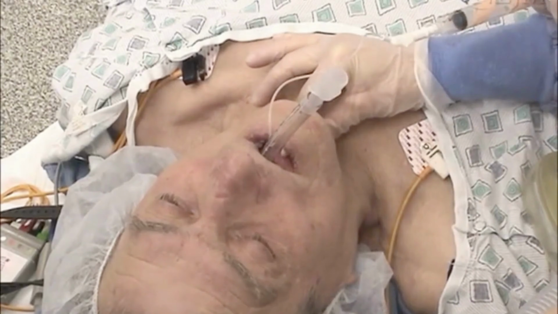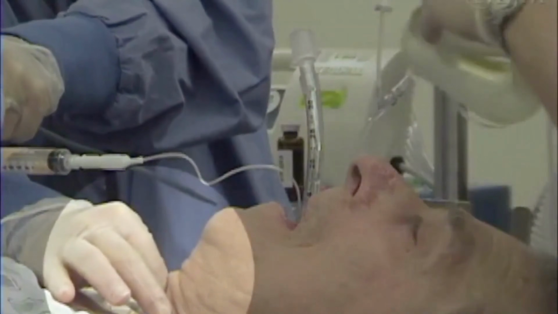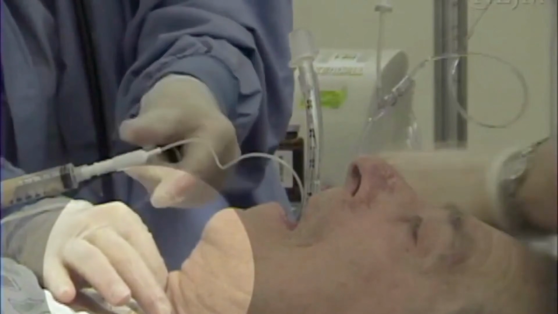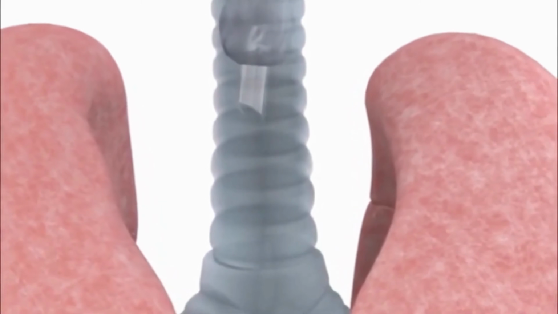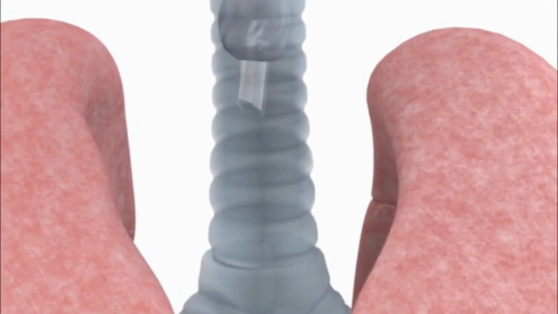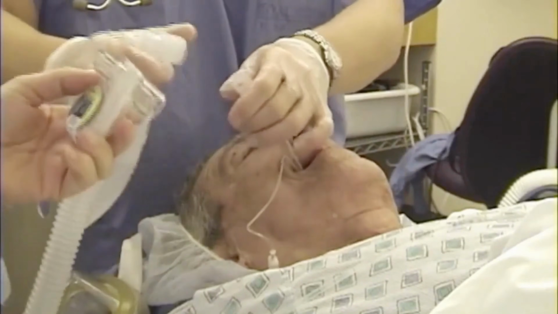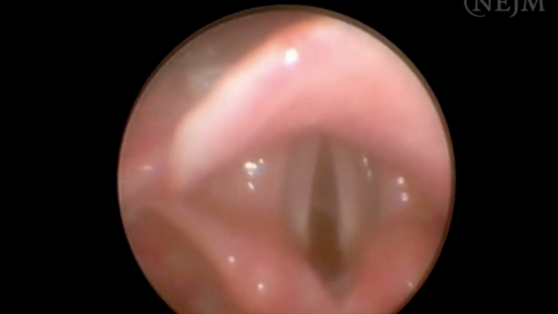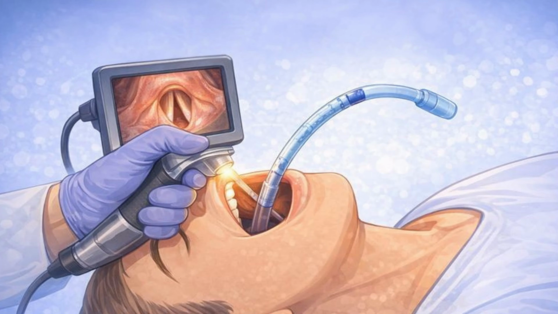Direct laryngoscopy matters because it teaches true airway anatomy. If you can't intubate with direct laryngoscopy, you don't fully understand the airway. And when blood, secretions, or equipment failure take away your screen, this is the technique that still works. But direct laryngoscopy depends on one critical assumption: that you can see the vocal cords. So what happens when you can't?